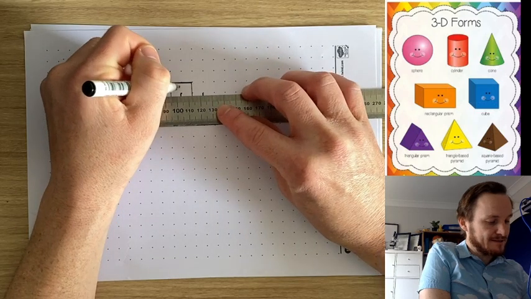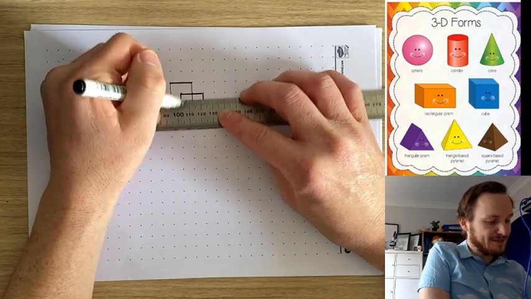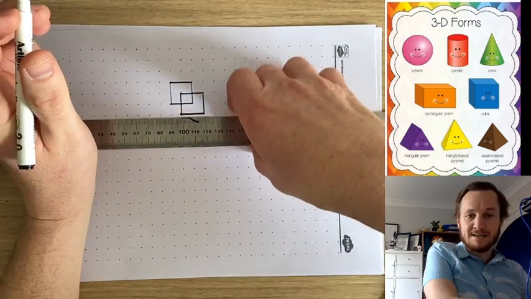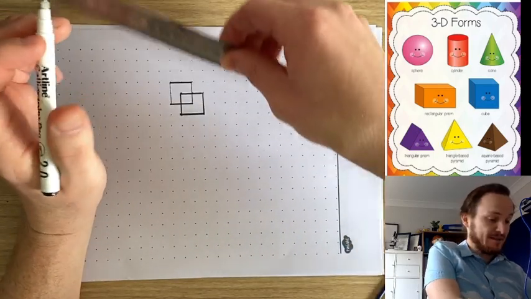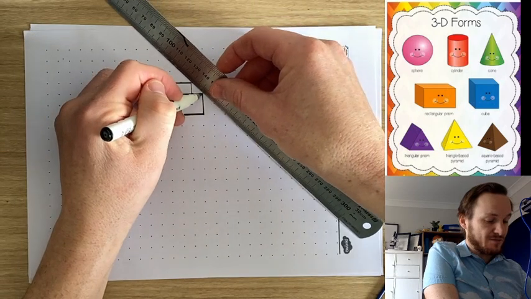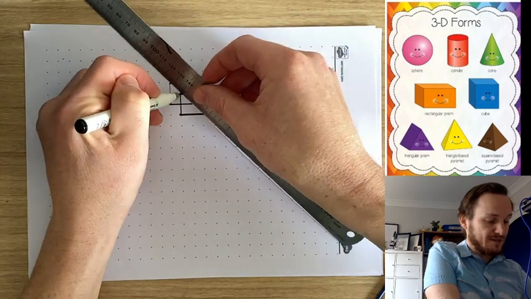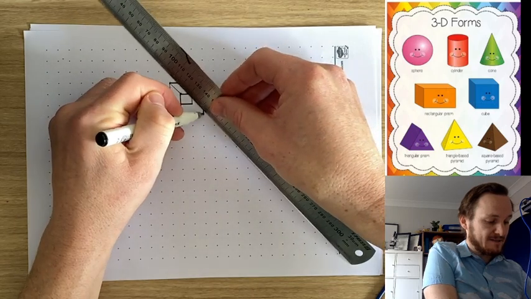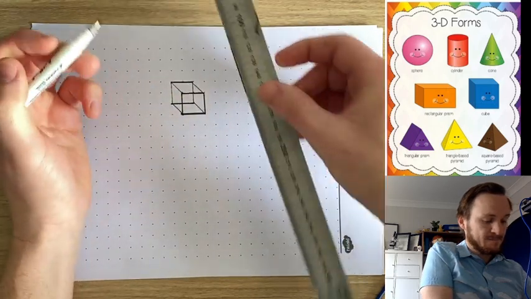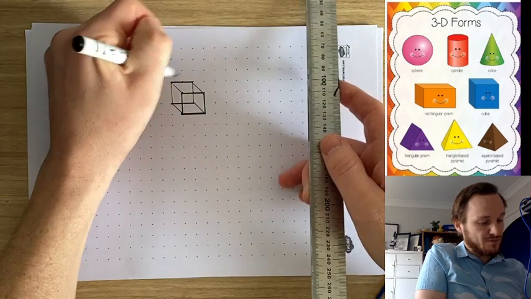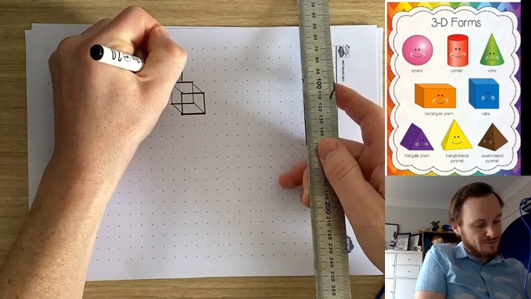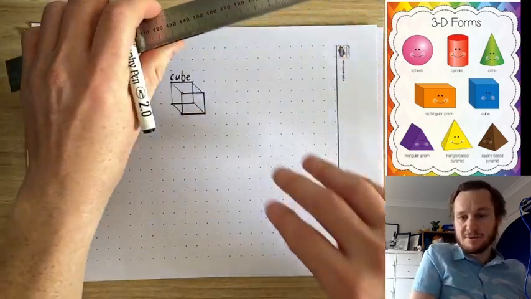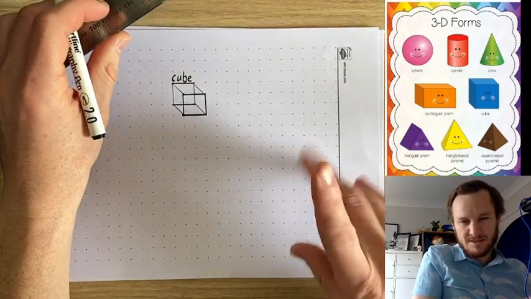Like this. Being very careful not to hit my camera tripod. Like that. Okay, so you've got a square inside a square. And now you just make sure that the top right corner joins to that top right corner, that joins to that, that joins to that. Perfect. We have got our cube. Now there are other ways to do it, but not any of them are as easy as that one. So I might stick with that one.